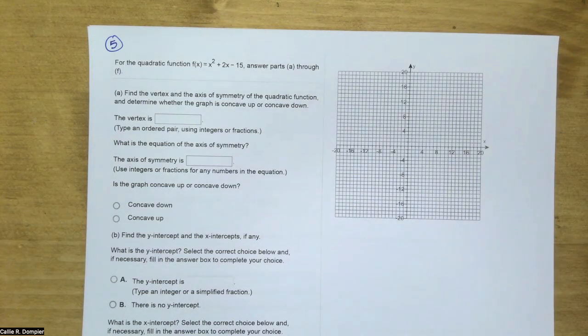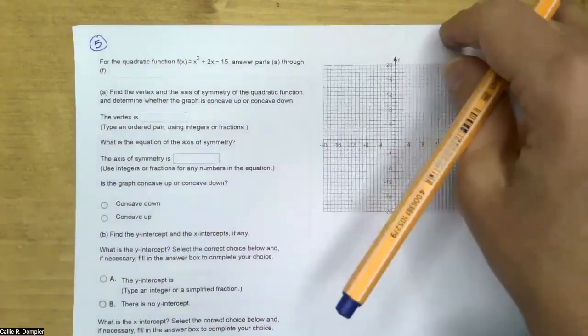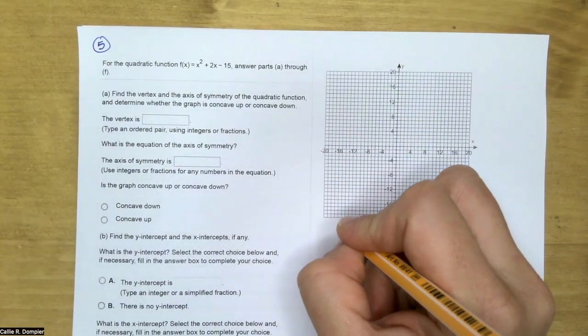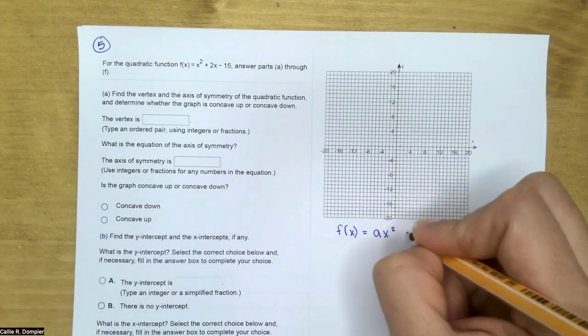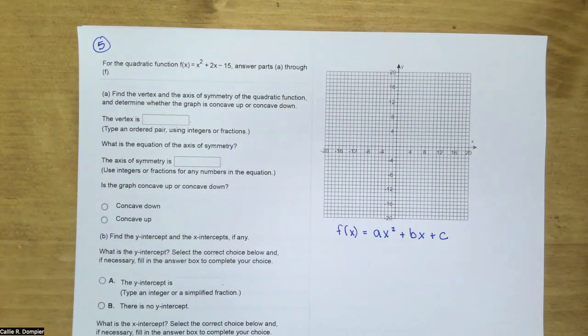All right, so with number 3 and number 4, we did find the vertex, but those two equations were already in vertex form. This is in standard form. So standard form is f of x is equal to ax squared plus bx plus c. Good? Just make sure.